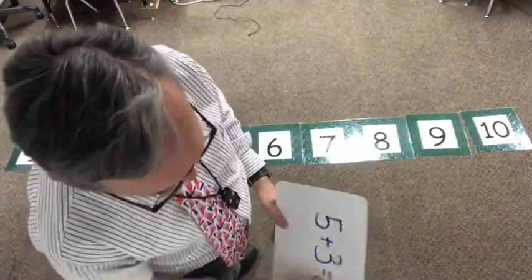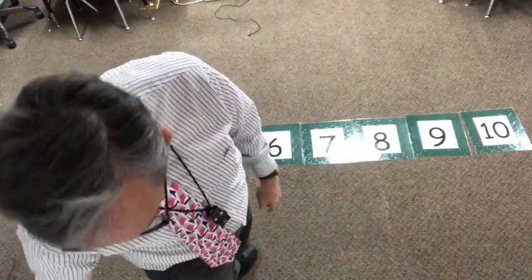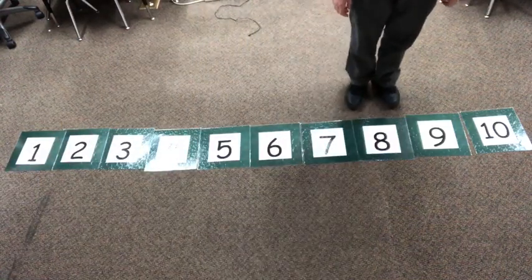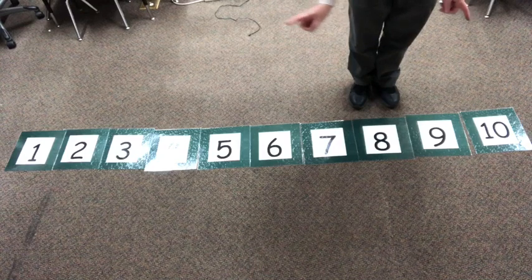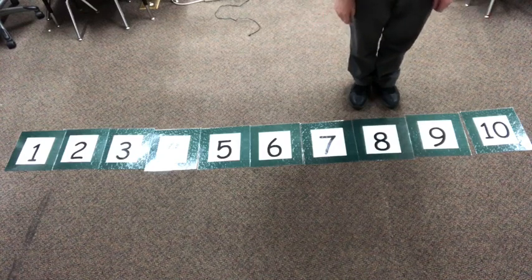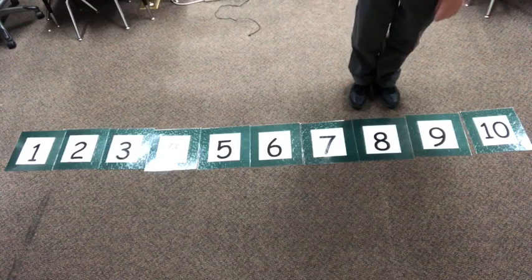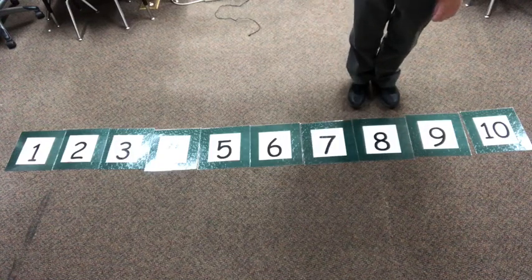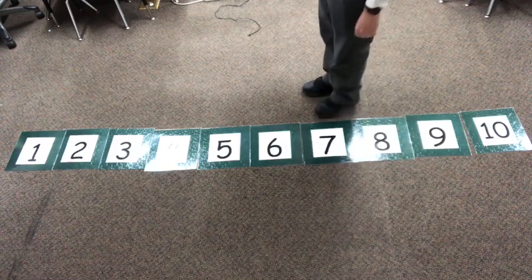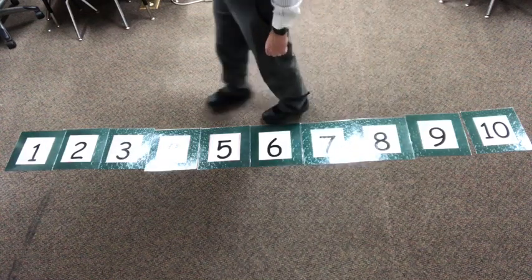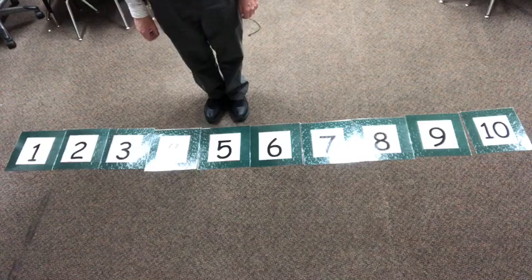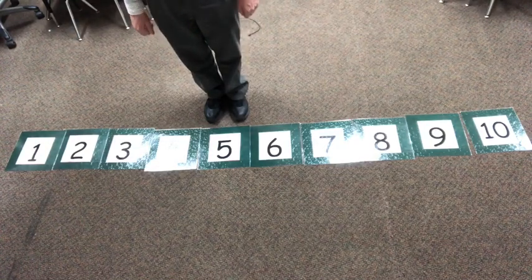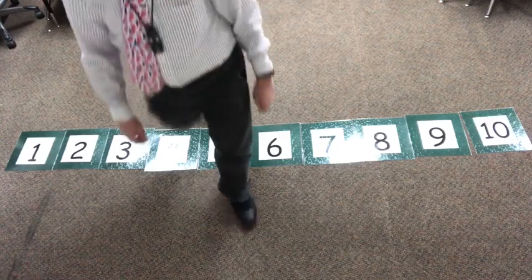All right, now let me go back to the 8 again, and I'm going to do a subtraction number sentence. If I'm doing subtraction, which way am I going? This way or this way? Subtraction goes this way, so I'm going to go 3 places, take 3 away. 1, 2, 3. Where did I stop on? I stopped on 5, the same place as before.